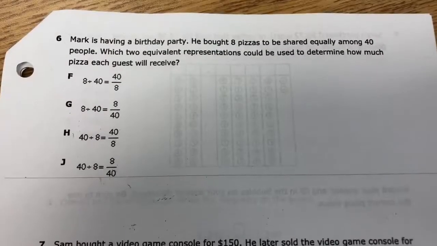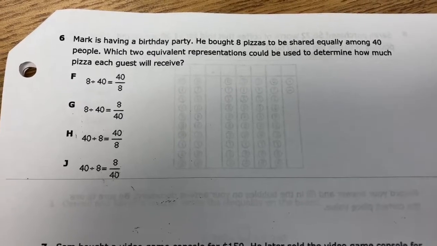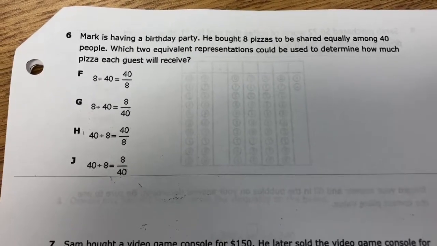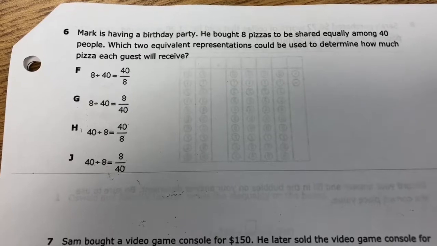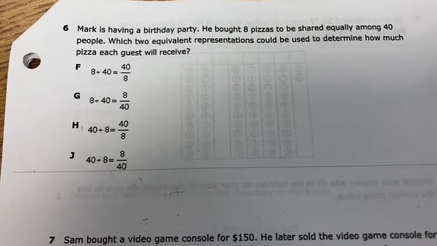Mark is having a birthday party. He bought 8 pizzas to be shared equally among 40 people. Which 2 equivalent representations could be used to determine how much pizza each guest will receive?